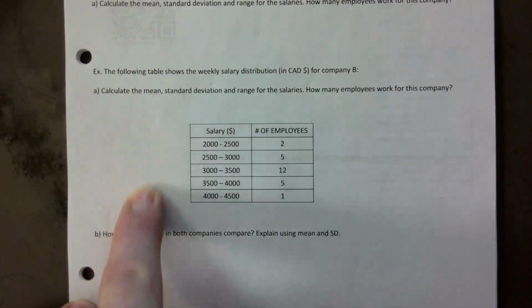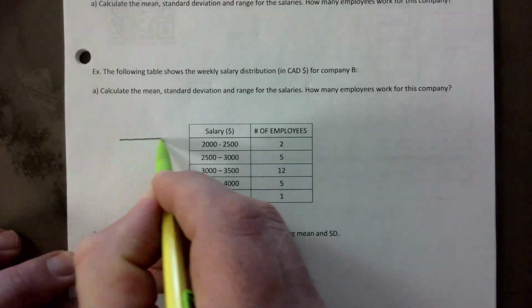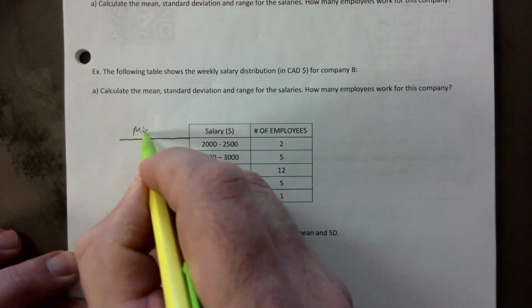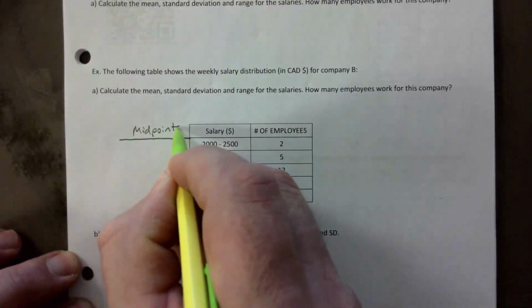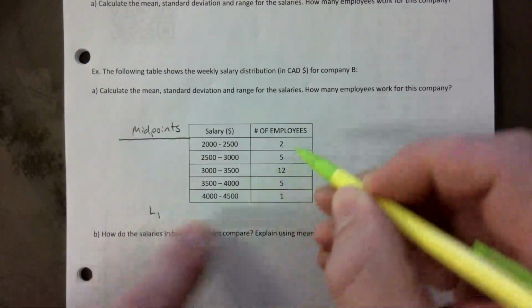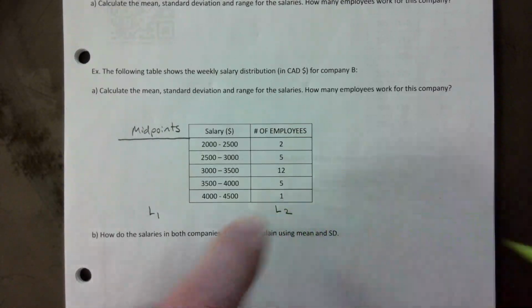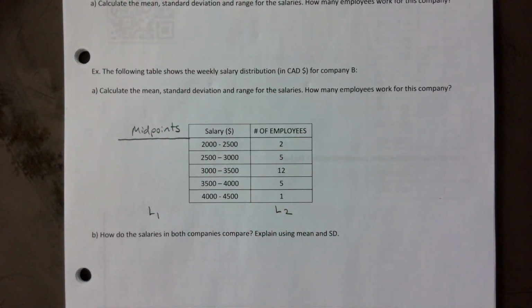Find the midpoints. So, this is a freebie for you. You will find the midpoints, put that into L1, and this, the number of employees, goes into L2, and then you find me the mean and the standard deviation, okay?